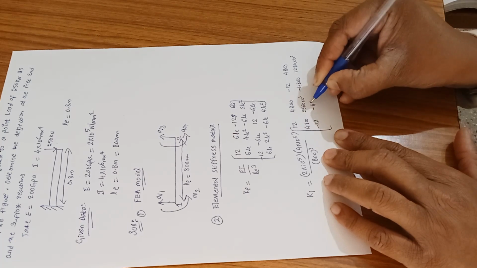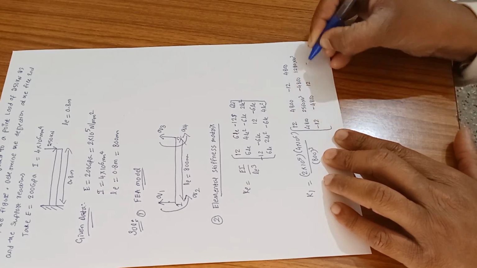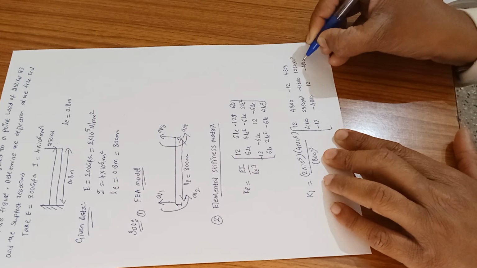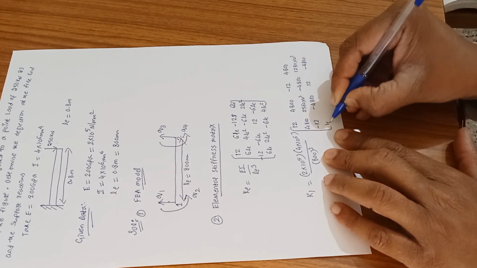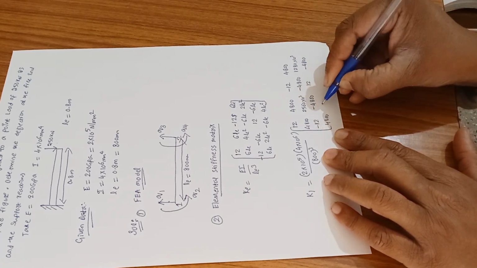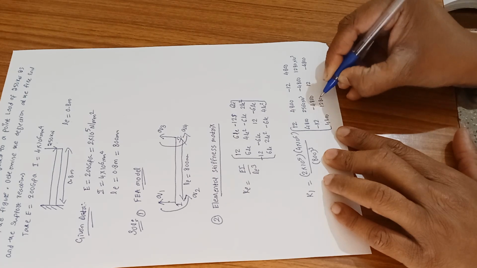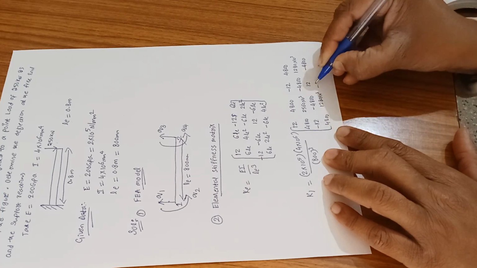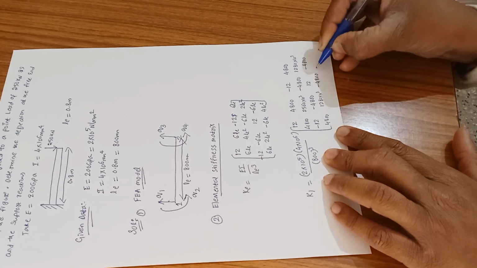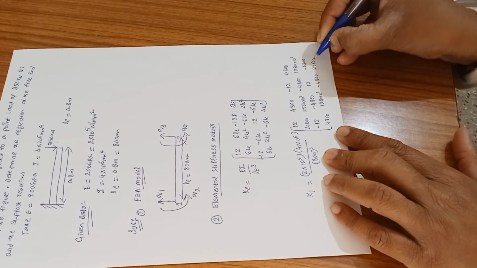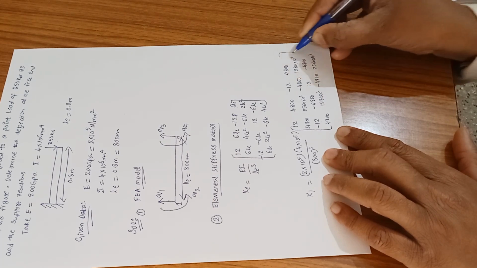And here it's minus 4,800, 12, and again minus 4,800. And here it's going to be 4,800. And here it's going to be 1280 into 10 to the power of 3 and minus 4,800, and here it's going to be 2560 into 10 to the power of 3.